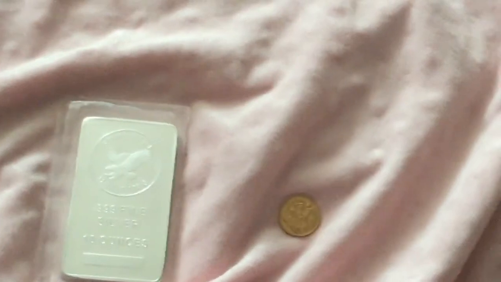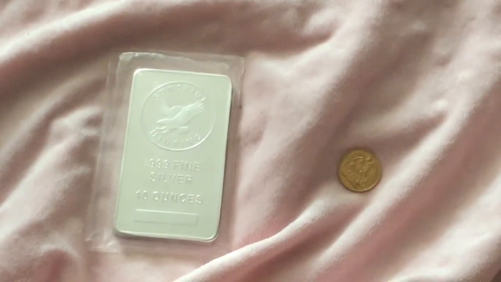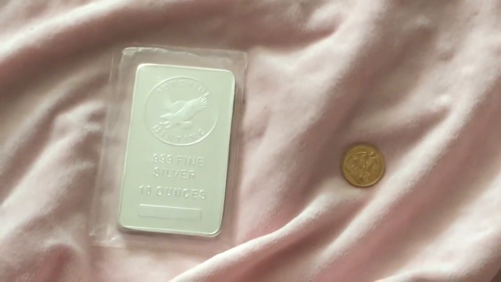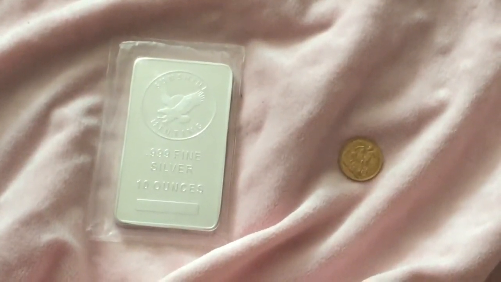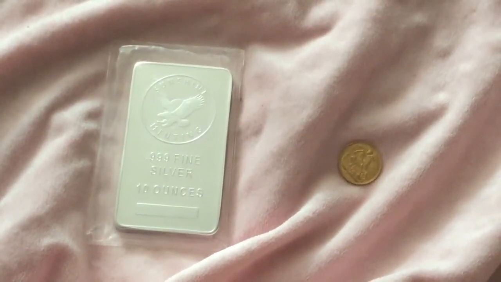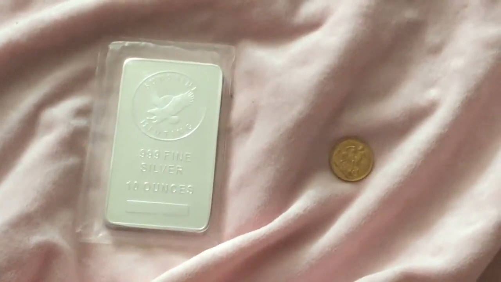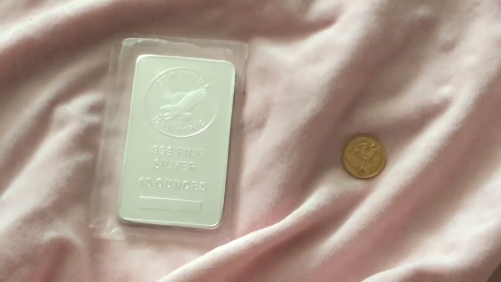As you can see, that number does fluctuate. For me, I'm going to be looking somewhere between the 50 and 75 range. If the ratio gets down to 50, I'm going to trade in all my silver for gold. If it goes up to 80, I'm going to trade in all my gold for silver, and keep going back and forth.